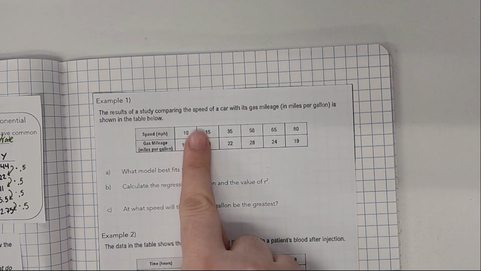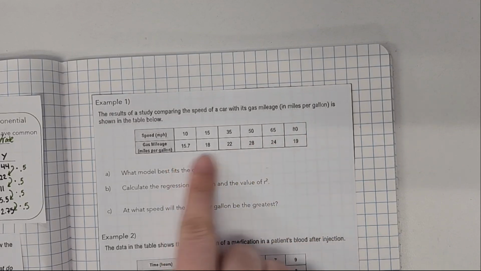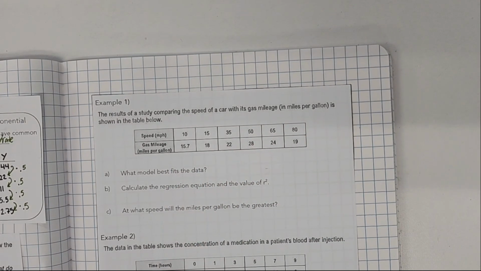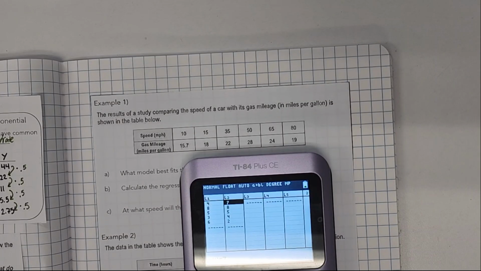But because we're not going up by a common amount up here, this is going to make it very difficult to figure out if we have a common first or second difference or even a common ratio. So what we're going to do is take this data and plug it into our calculator. Stat, edit, I'm going to clear out my lists.